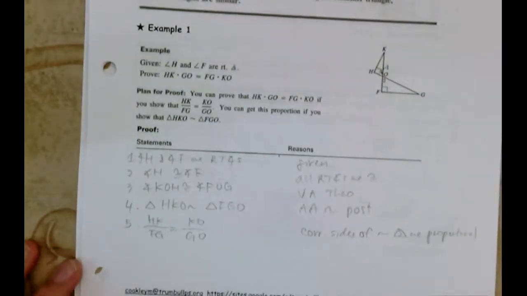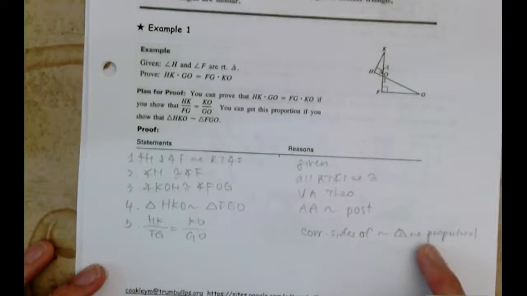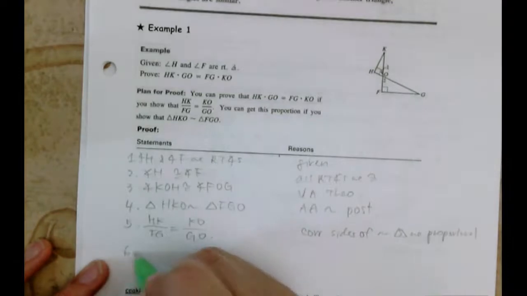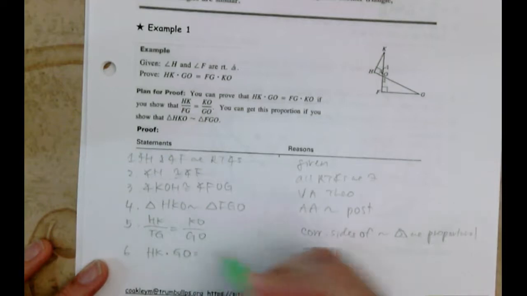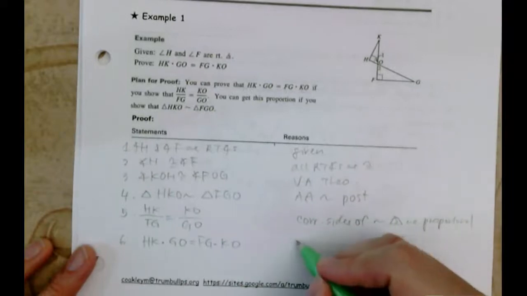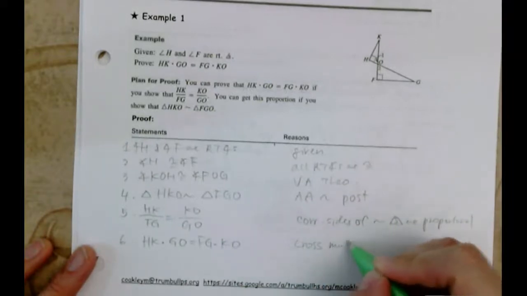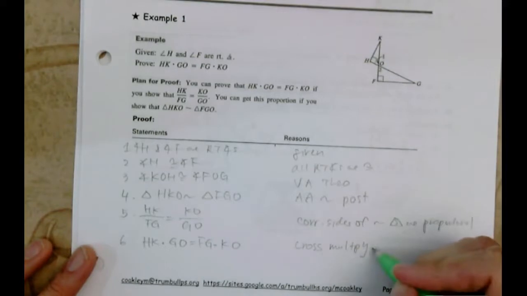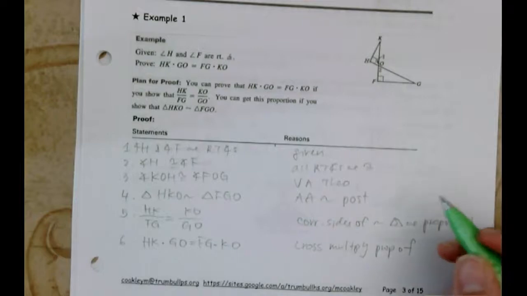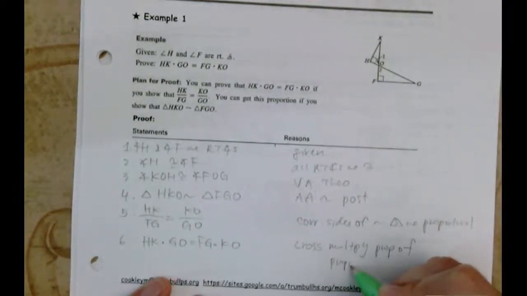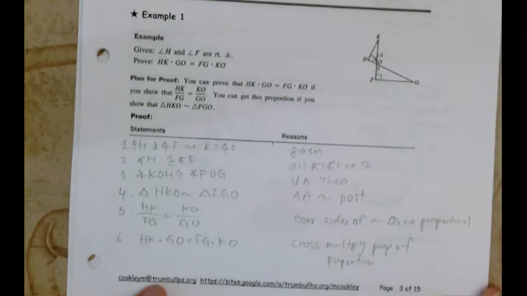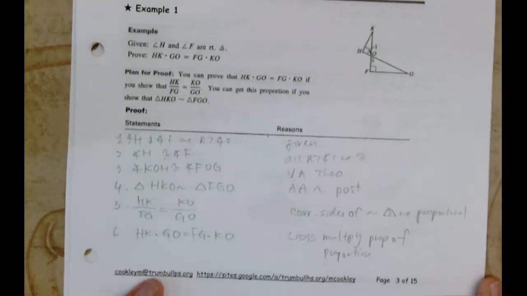Okay, I'm not going to really abbreviate this. Corresponding sides of similar triangles are proportional. You have to spell out. So in 6, HK times GO equal FG times KO, and this is the cross multiplying property of proportion. Okay, yeah, and we are done.